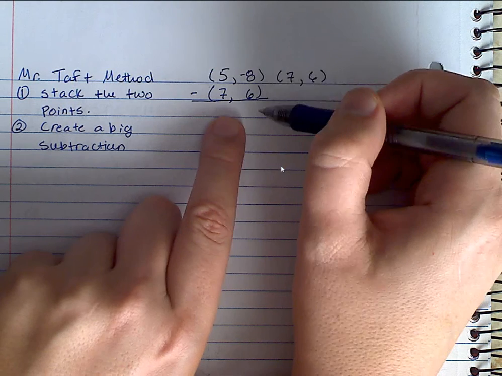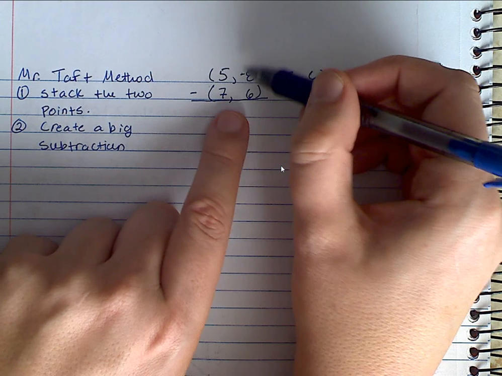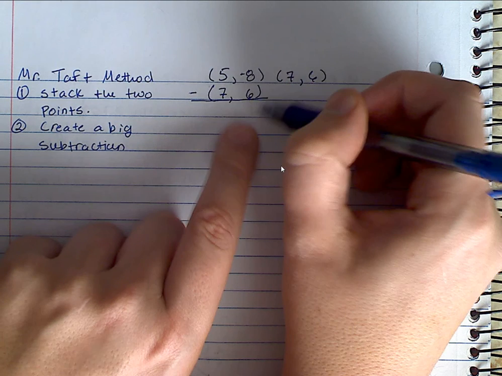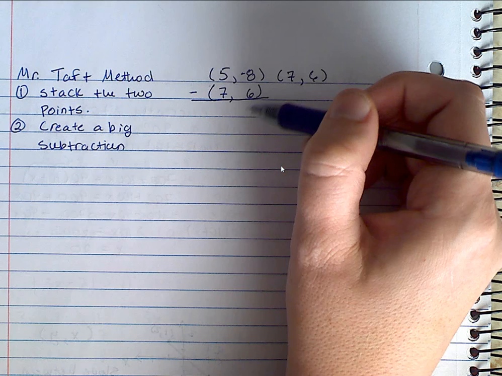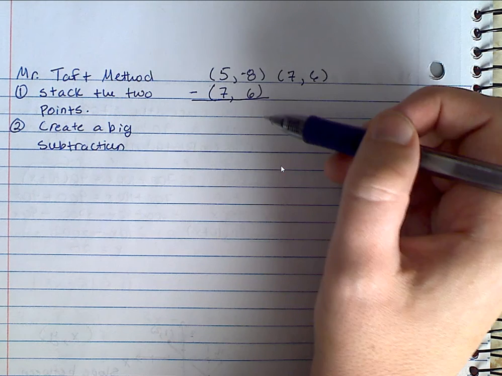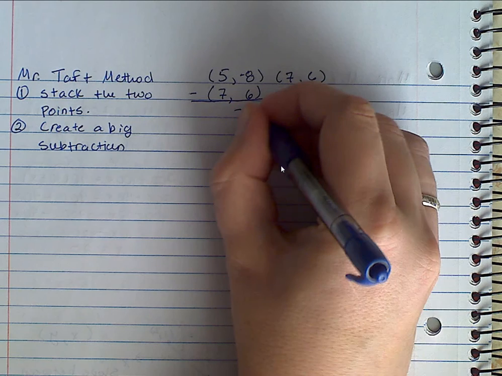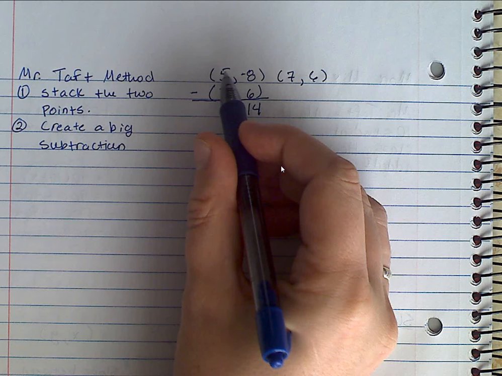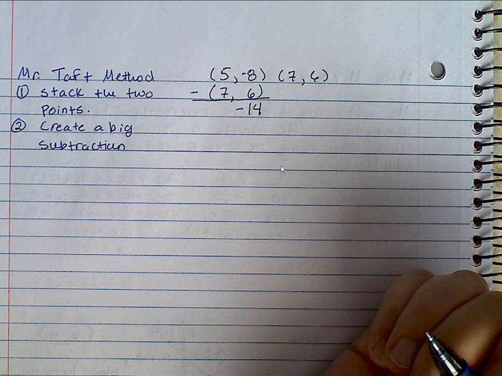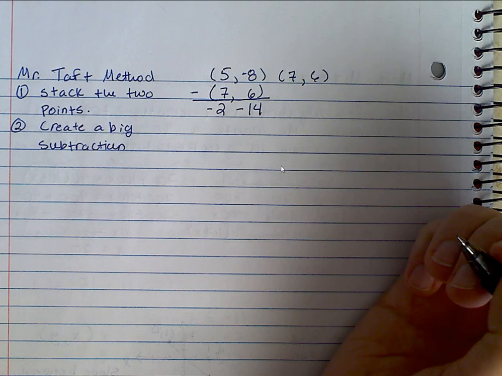So I'm going to do negative 8, and I need to respect the negatives. I'm going to do negative 8 minus 6, and I'll get a number. So negative 8 minus 6. So I gotta pay attention to the negative. What's negative 8 minus 6? 14. Awesome. Negative 14, and that kind of goes over here on its own side. And then over here I'm going to do 5 minus 7. Negative 2. All right, cool. So I'm going to do the big subtraction.